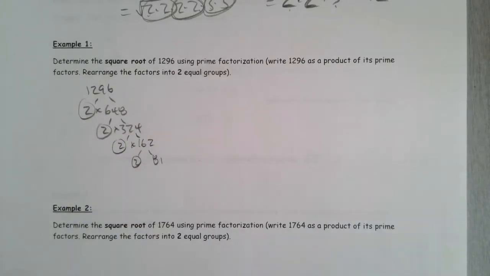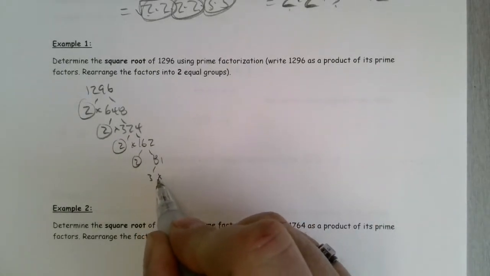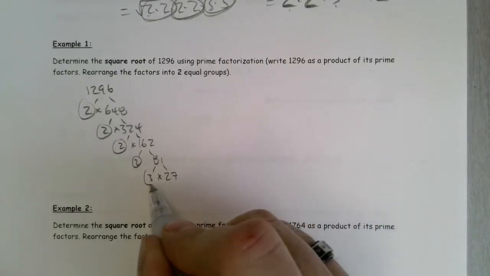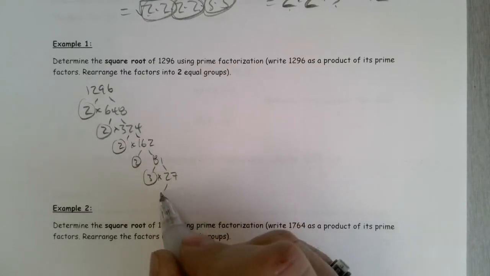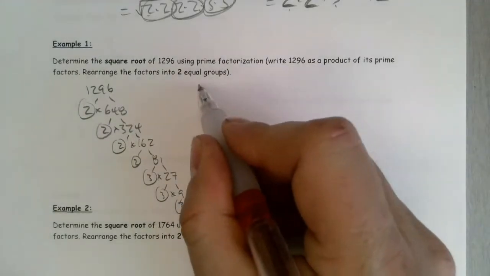Now, 81 is not divisible by 2, so I've got to stop doing that. So now I think, what's the next prime? Well, the next prime is 3. And 81 becomes 3 times 27. 27 is 3 times 9. And 9 is 3 times 3. So now I've broken it down.